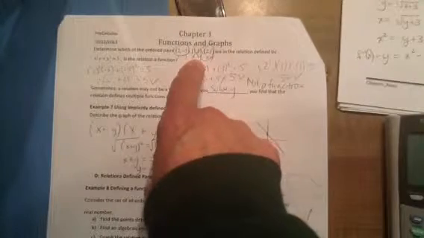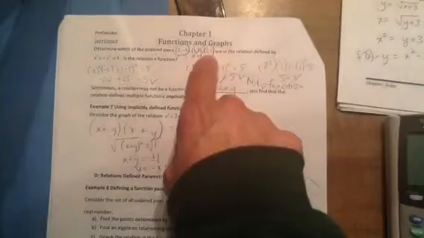If I try 1 and 3, I get 1 squared times 3, which is 3, plus 3 squared, which is 9, and 12 does not equal 5. So this one is not defined by this equation, this relation. Then I plug in 2 squared times 1, and this one works. So this one is defined by this relation.